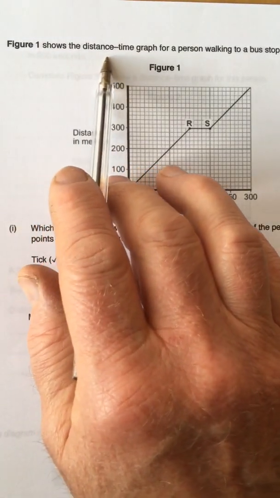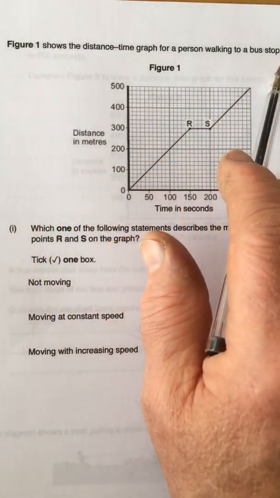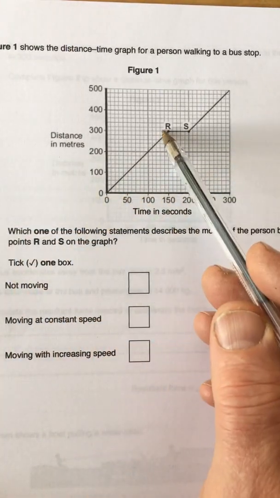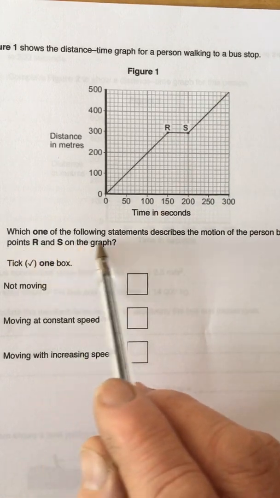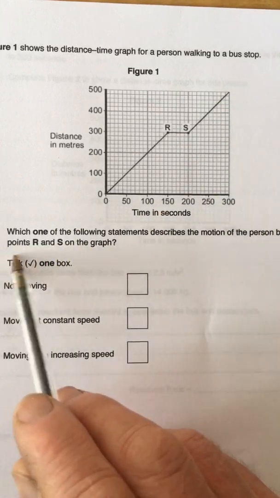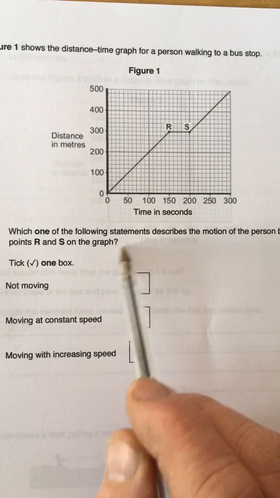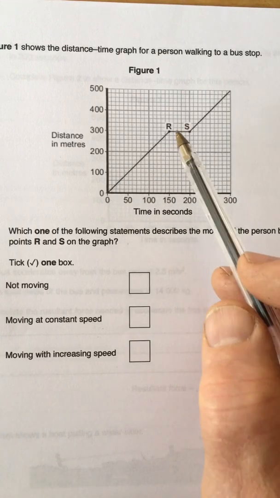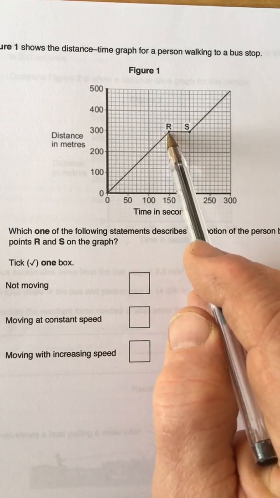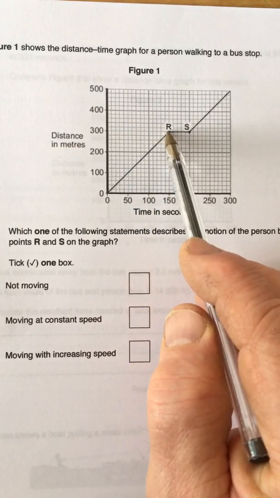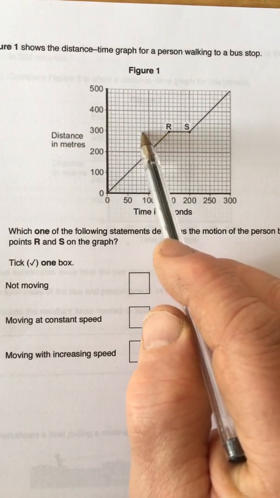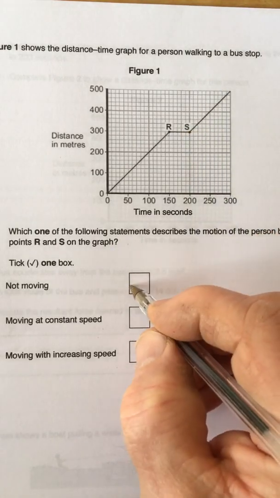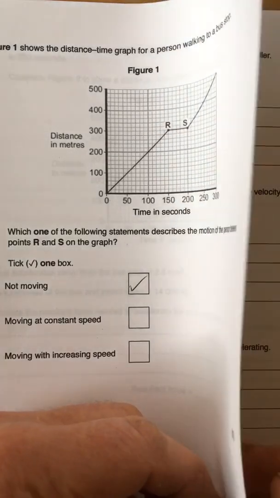Figure 1 shows the distance time graph for a person walking to a bus stop. Figure 1, distance in metres, and we've got the graph going up, flat and up. Which one of the following statements describes the motion of the person between points R and S on the graph? Not moving, moving at constant speed, moving with increasing speed. Between R and S, if you look carefully at R, the person's gone 300 metres, and at S they've still gone 300 metres, so they haven't actually gone anywhere, and that's why I can say the answer is not moving.